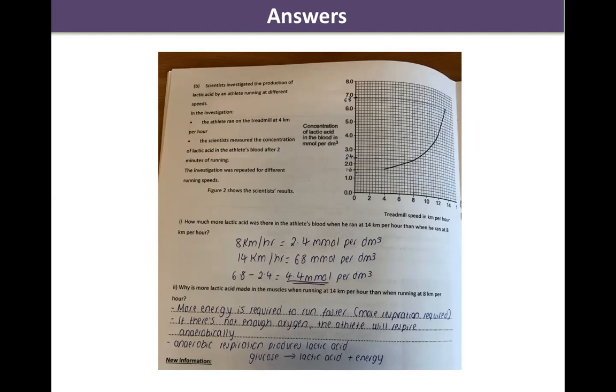The next question says, why is more lactic acid made in the muscle when running at 14 kilometers per hour than when running at 8 kilometers per hour? And you should have realized that when you're running faster, you need more energy, so more respiration is required. And if there's not enough oxygen, your body will have to respire anaerobically, and this produces more lactic acid.